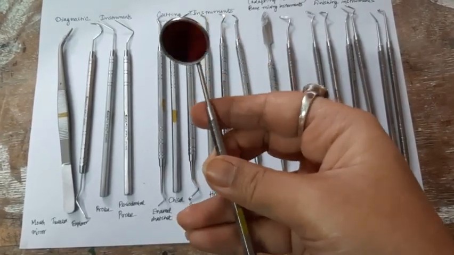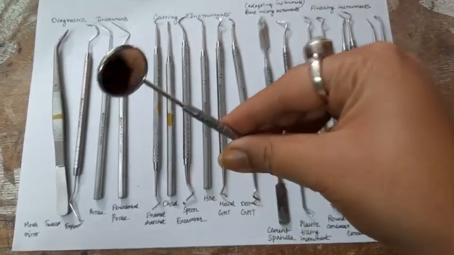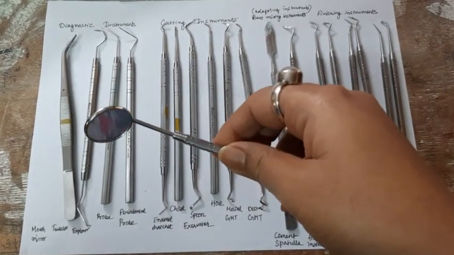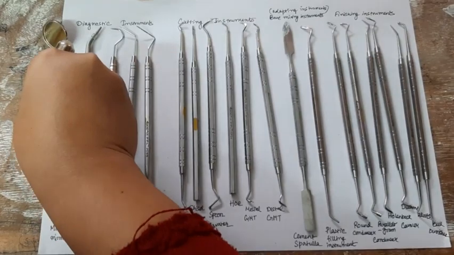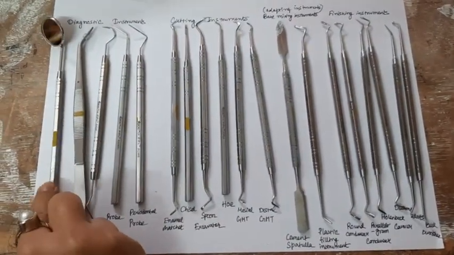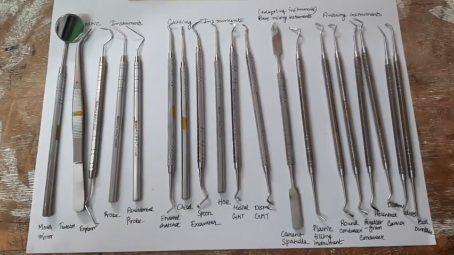It contains the mirror here, but in other instruments you will see blades. So the first one is the mouth mirror, under the diagnostic instruments. Let's skip the function, I will tell it in the next video.